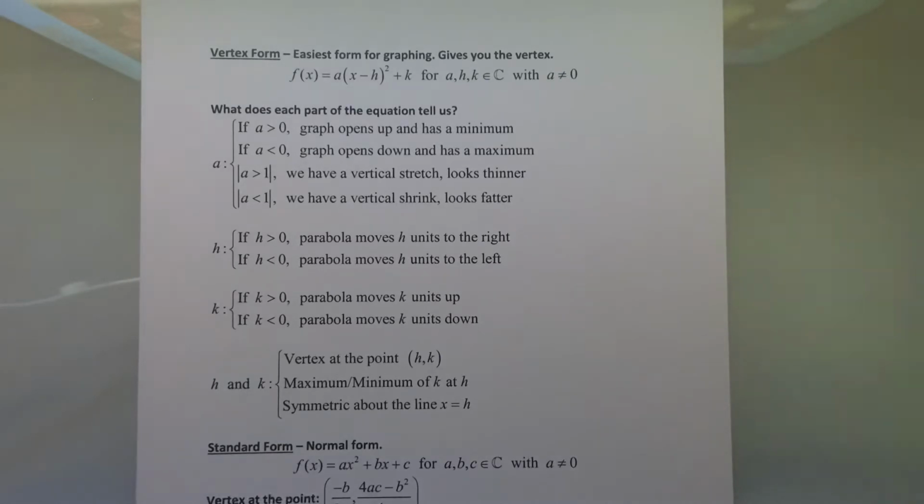And what does a tell us? If a is positive, so the number multiplied in front is positive, it's the same a as the other equation has, and it opens up and has a minimum. But if a is negative, then it's a downward facing parabola and it has a max. We know from 2.7 that if the absolute value of a is greater than 1, it's a stretch, versus if it's a fraction, it's a shrink.